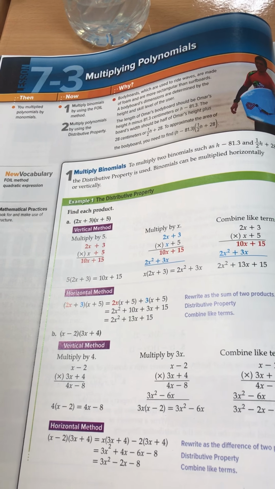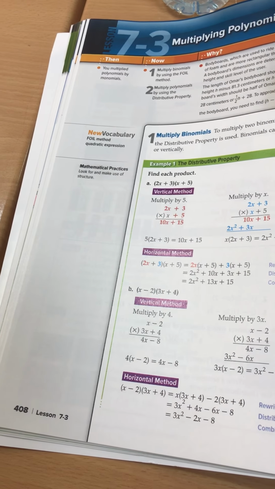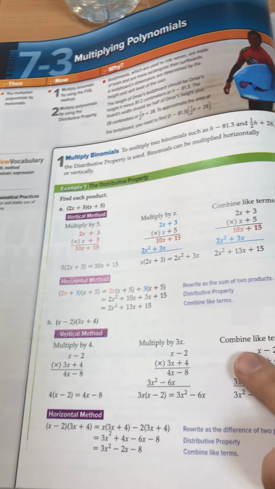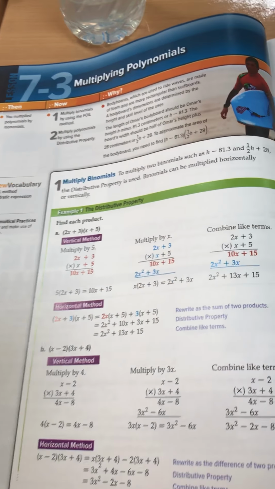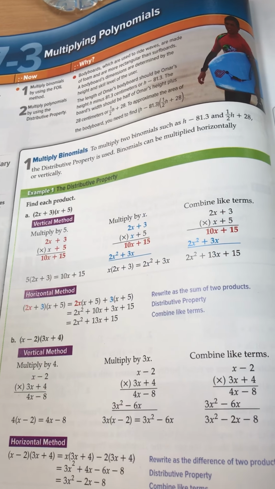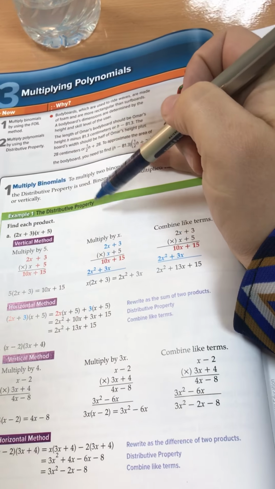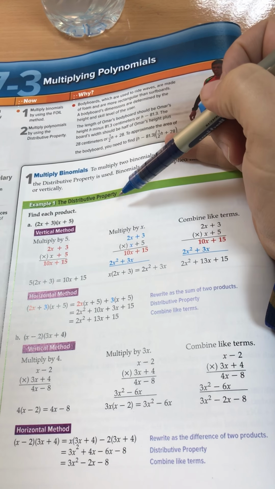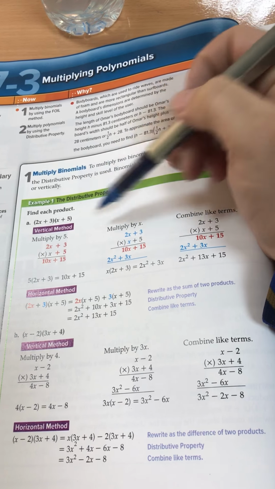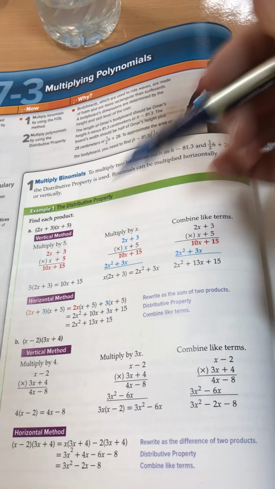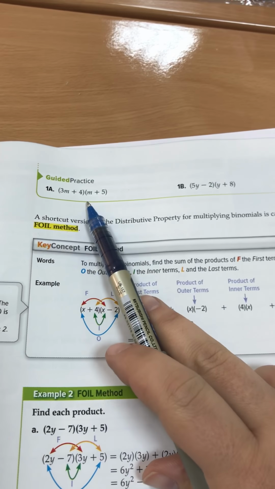Lesson 7-3, multiplying polynomials on page 408. I'm going to skip what's called the FOIL method, because if you use the distributive property method, you'll get the same answers. So I'm going to stick with the distributive property in this video and go from there. So let's go ahead and start on the guided practice.